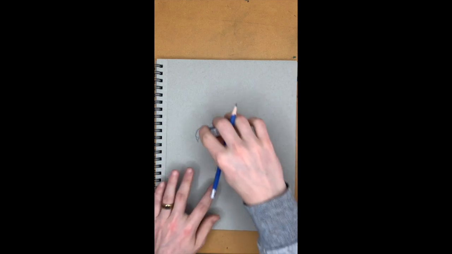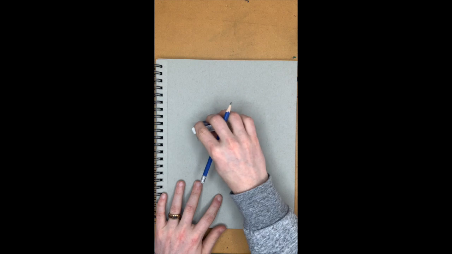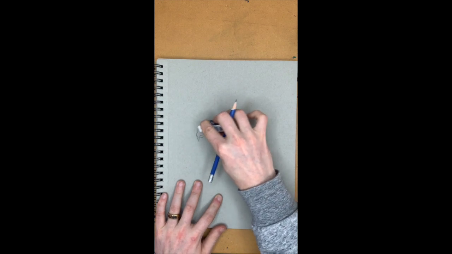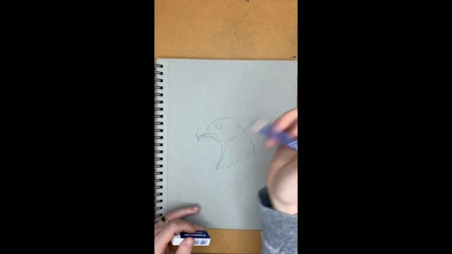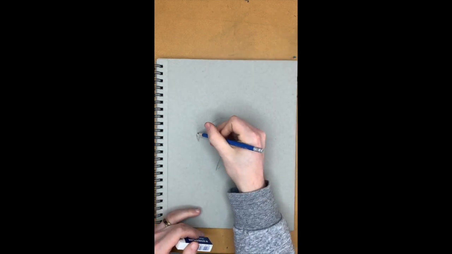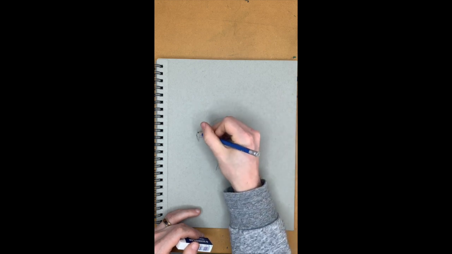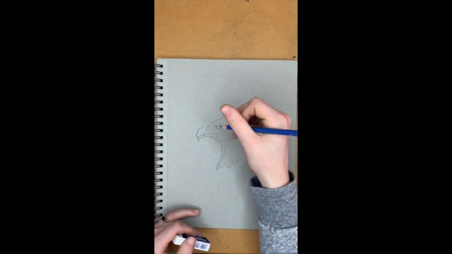Now, one of the things I've noticed after I've drawn this is that I think this section looks a little too rounded. It doesn't have quite as much of a gradient or a slope as it does in the photo. So I'm just going to erase that and adjust it just a little bit. All right, something like that. That's a little bit better.